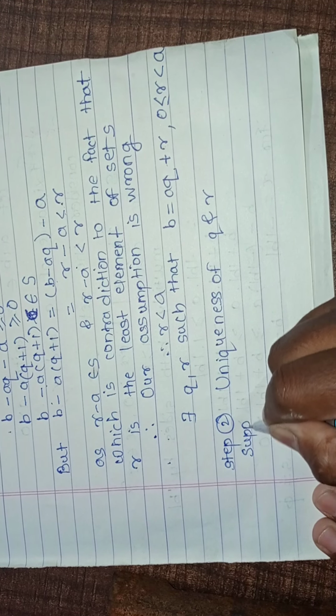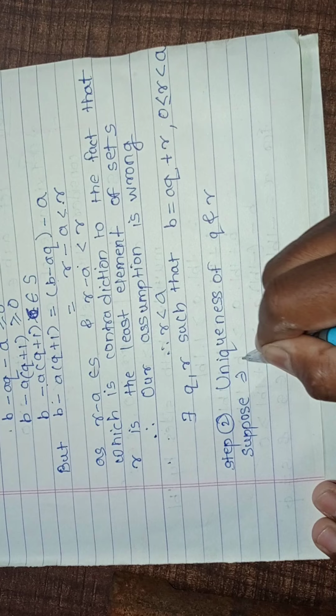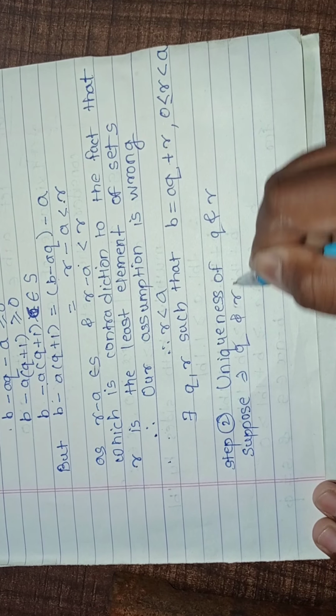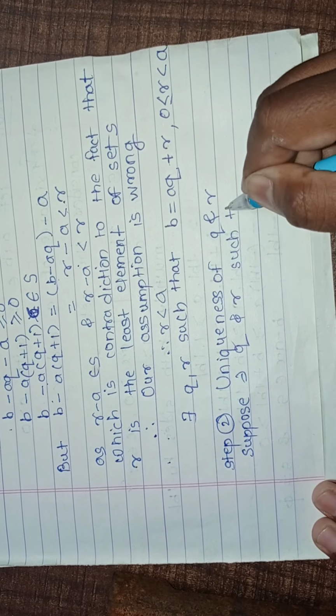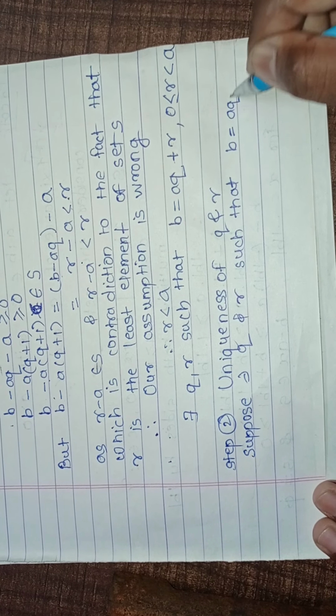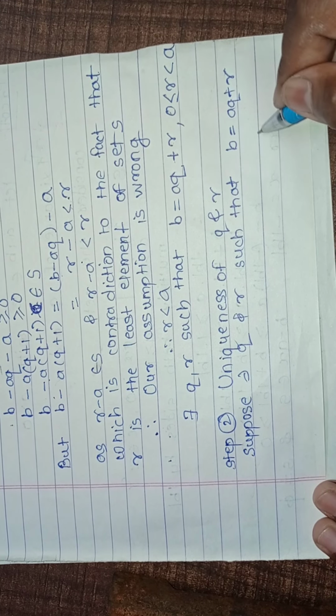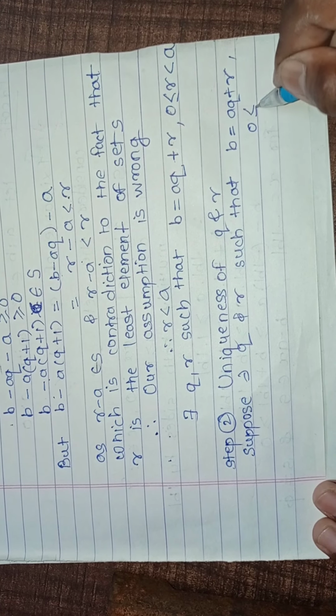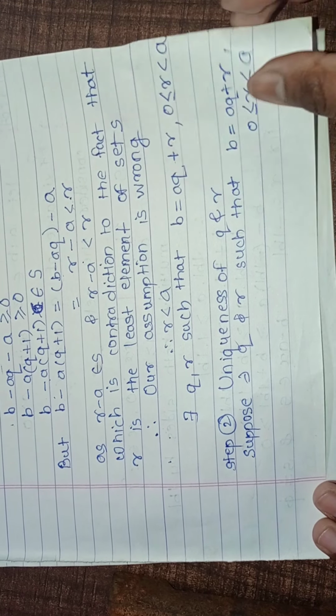Suppose there exist q and r such that b = aq + r, and 0 ≤ r < a.